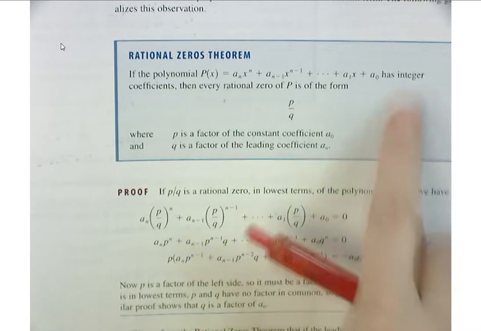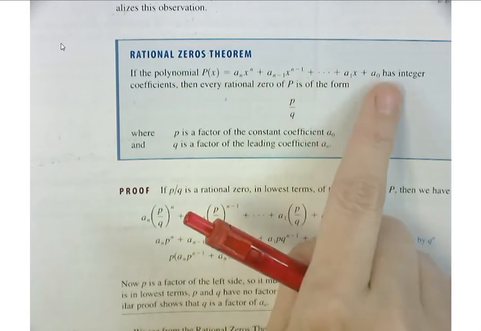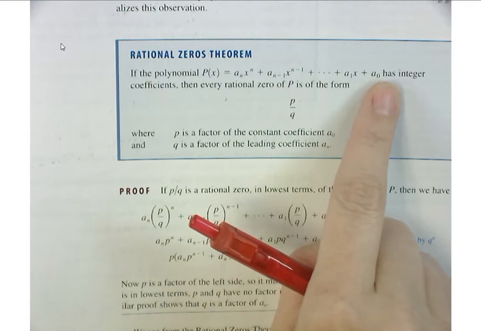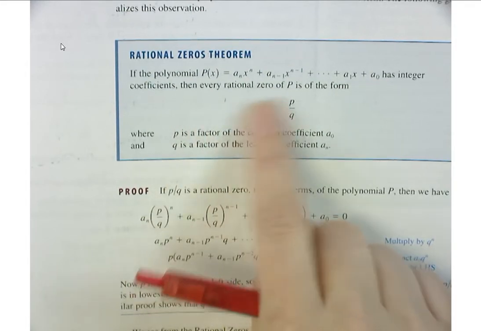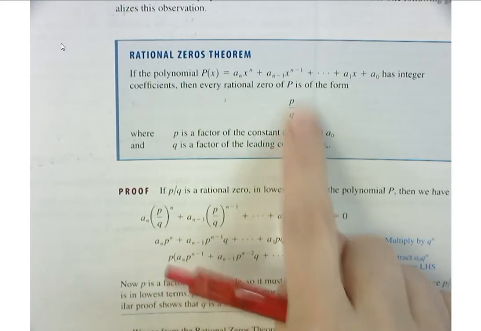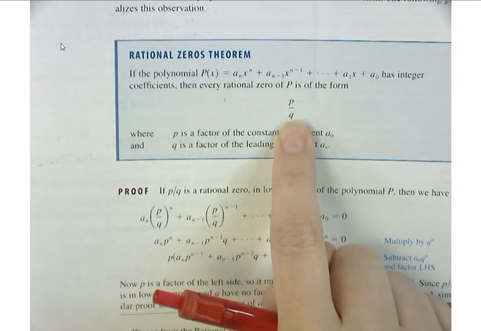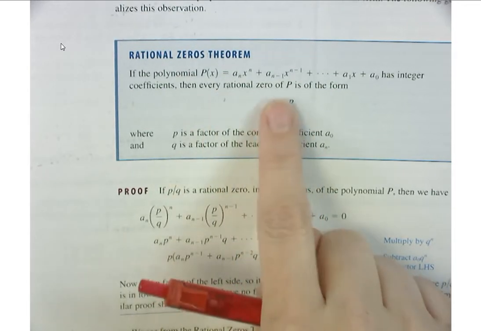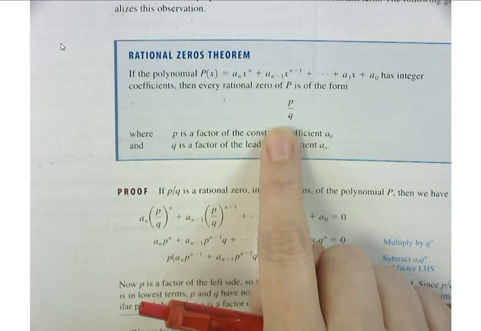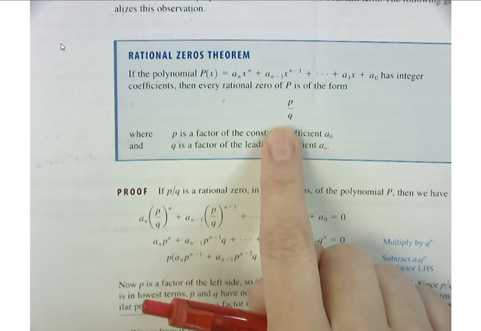So it has integer coefficients. So integers are what kind of numbers? Whole numbers that are positive, negative, and 0. Okay? And then it says every rational zero of p is of this form, p over q, which is a fraction. So it is true, if it's rational, you can write it as a fraction. Even if it's a whole number, you could write it over 1.